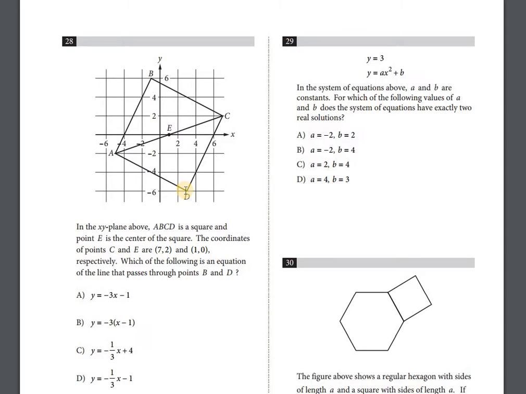Now there are different approaches for this question, and since they have given the coordinate of point C and the coordinate of point E, one may be tempted to first find the slope of line CE from those two coordinates, and then calculate the slope for line BD, which is perpendicular to CE, by using the slope formula for two perpendicular lines, which is M1 multiplied by M2 equals -1, and then use this point E and the slope to find the equation of line BD.